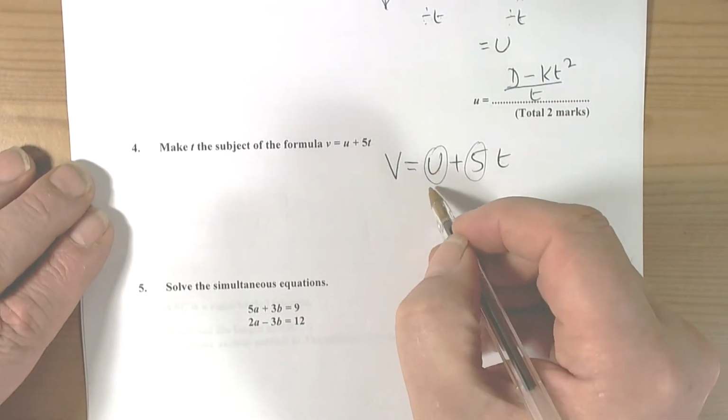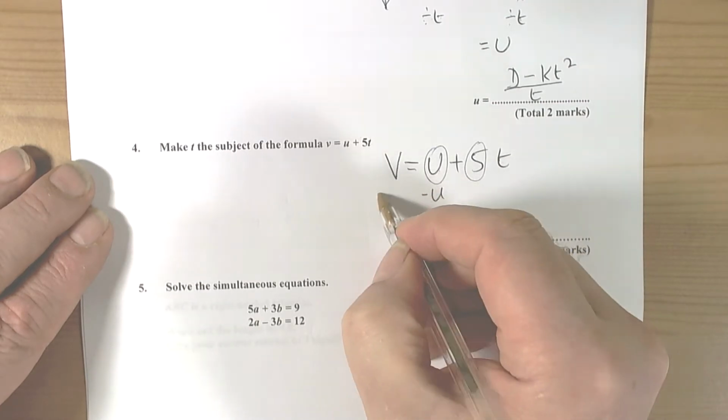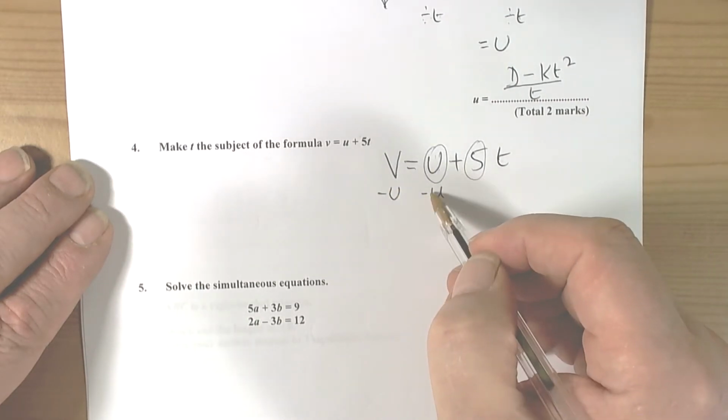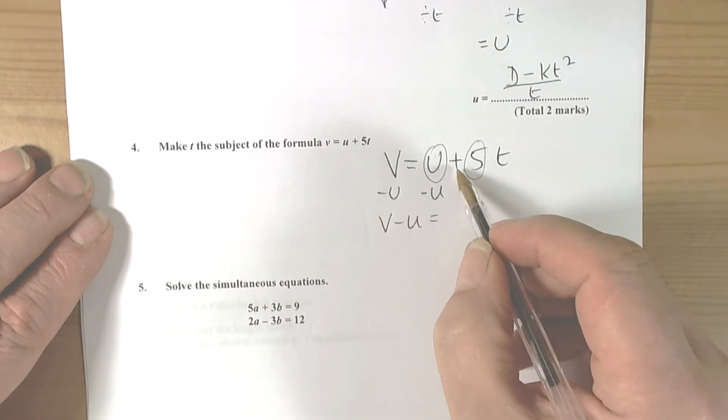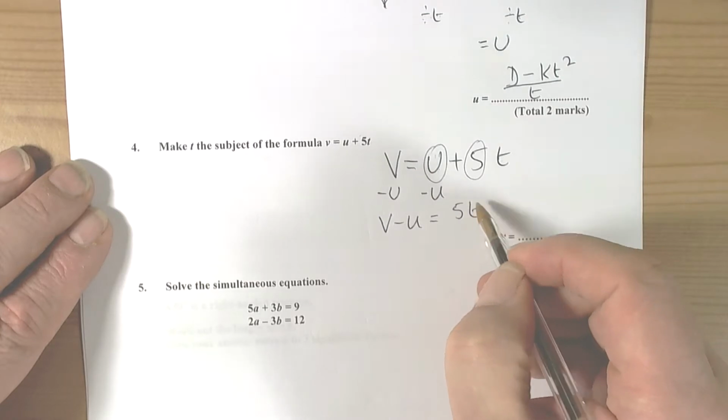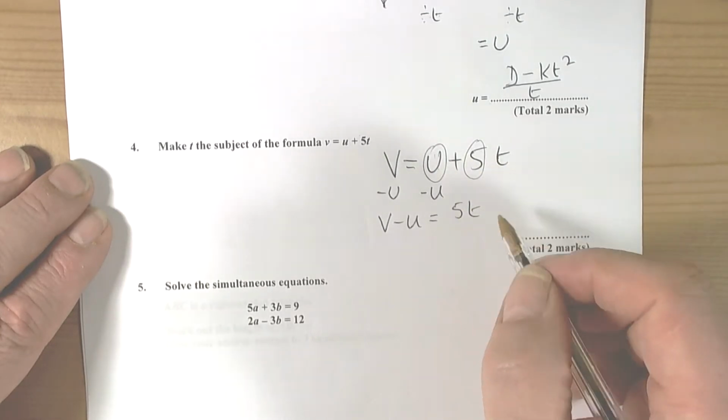So to make this u become 0, we take it away. So we take away u from there as well. U take away u will be nothing, but then we have v take away u. And we're left with 5t. Don't need to write the plus sign in front of it because we know that it's positive.